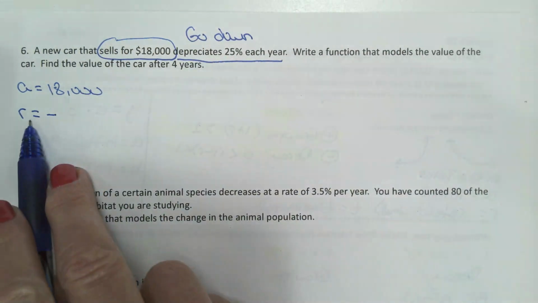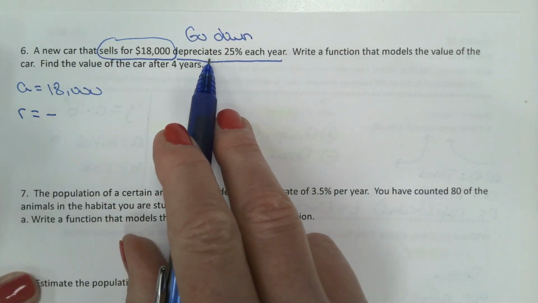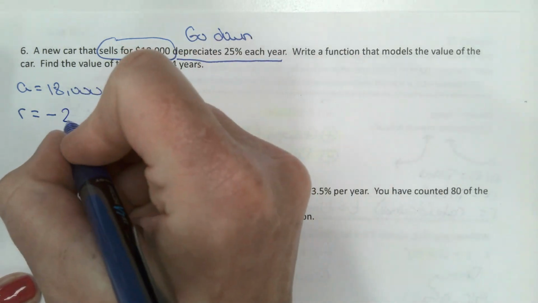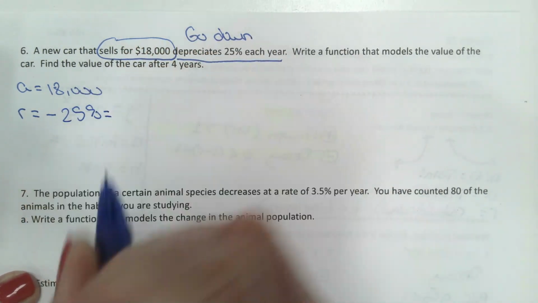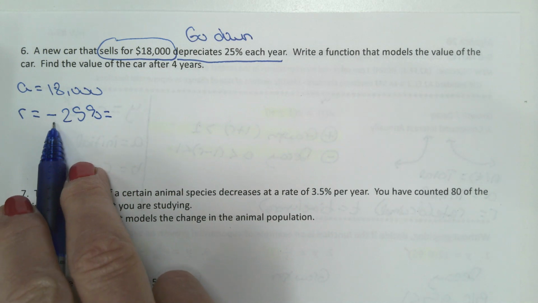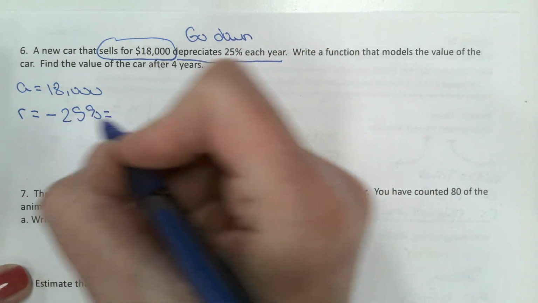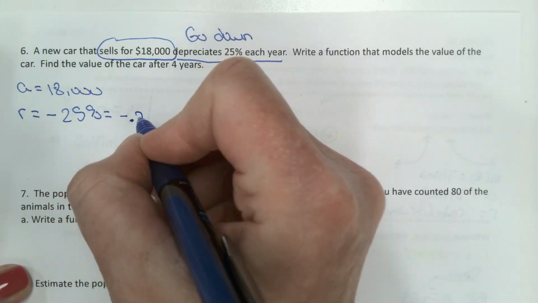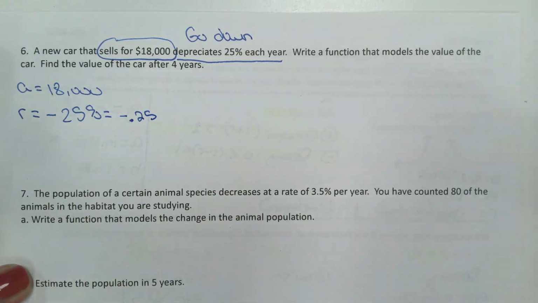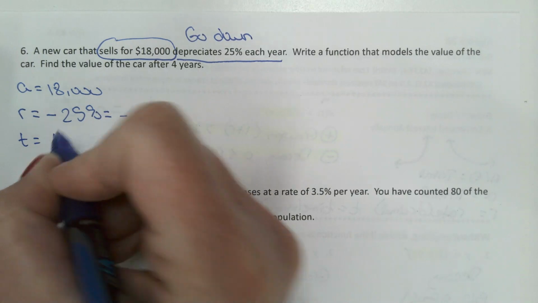So think about, for your R, write it as negative. So if you see depreciate, go down, go negative 25%. So this should help you remember that you're going to use the subtraction sign. So I'm going to move it 2 to the left, so I get negative 0.25. And then your t is going to be 4.